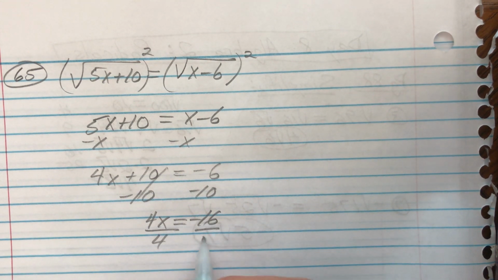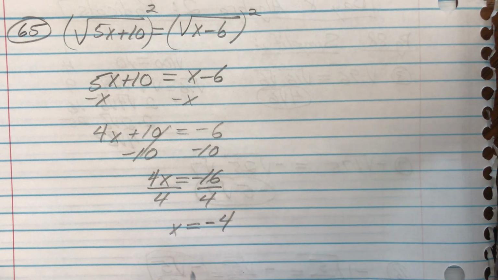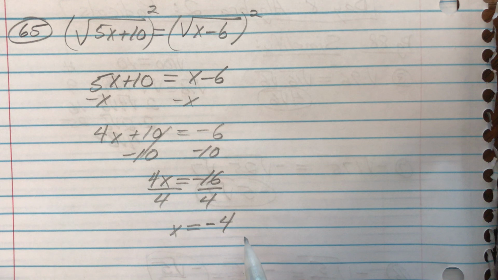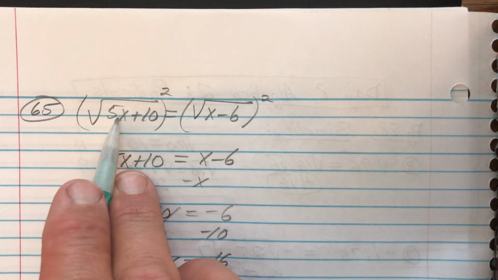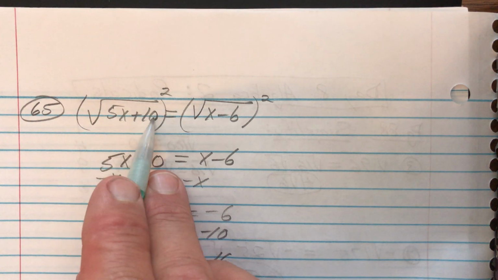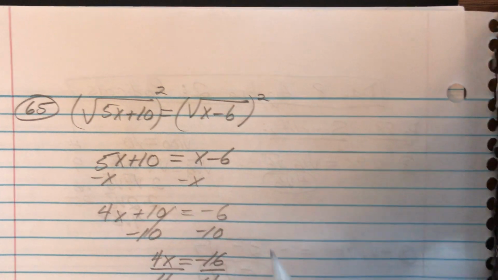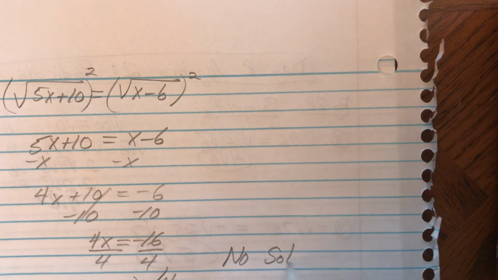And one thing I neglected to mention, which is very important, is you need to check your answer, because sometimes the solutions can be found by perfectly correct math and just do not work. So if I plug in -4, 5 times -4 is -20, plus 10 is actually -10. So you can't have a negative under a radical. So in this question, there's actually no solution.